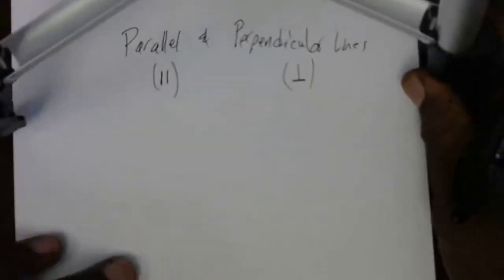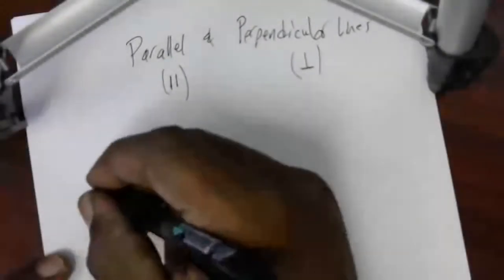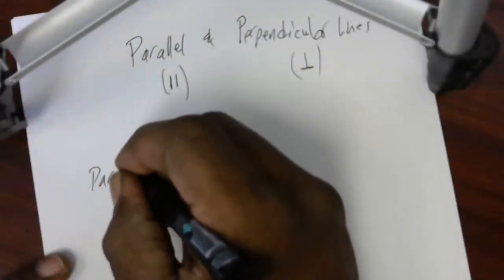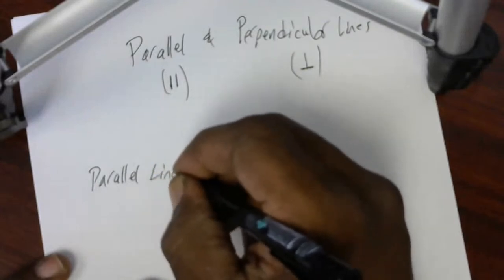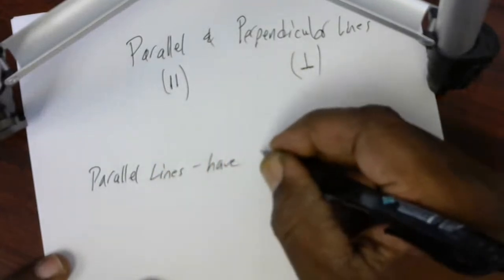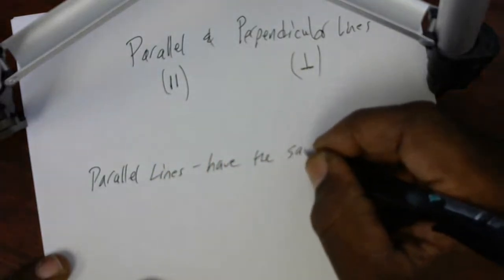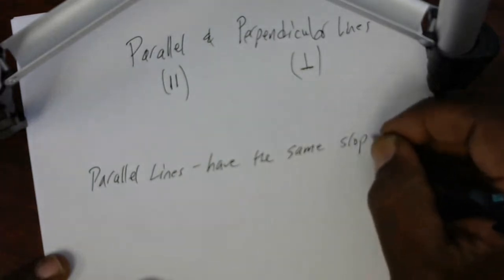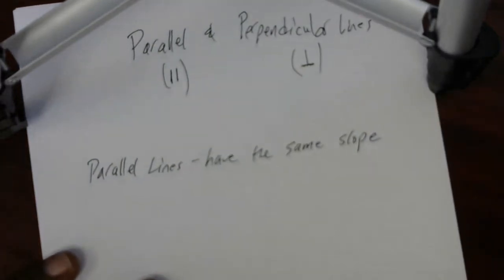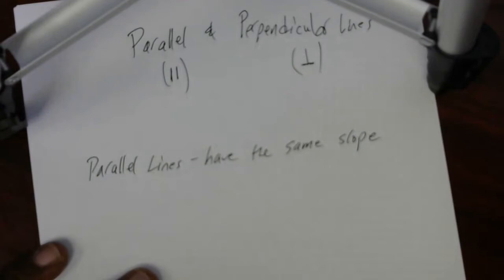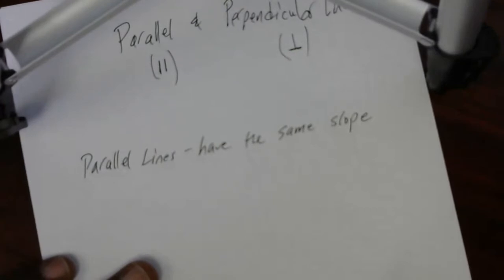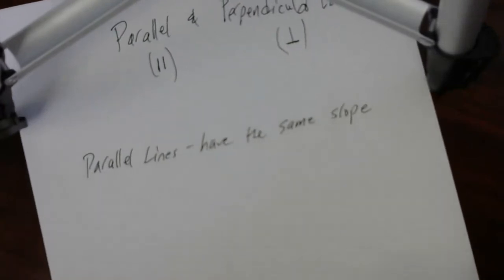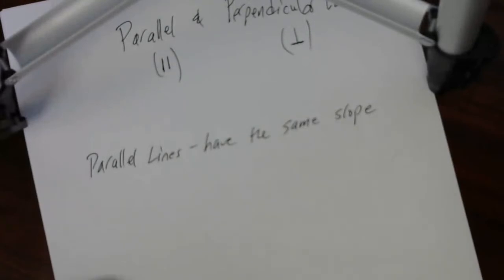All right, so parallel lines have the same slope, right? So two lines are parallel if their slopes are exactly the same, right? So remember that parallel lines never intersect, they never touch.